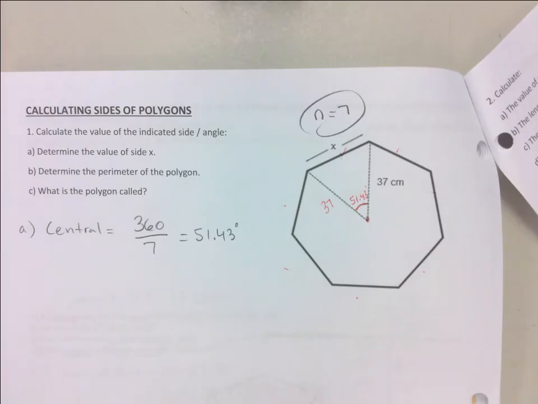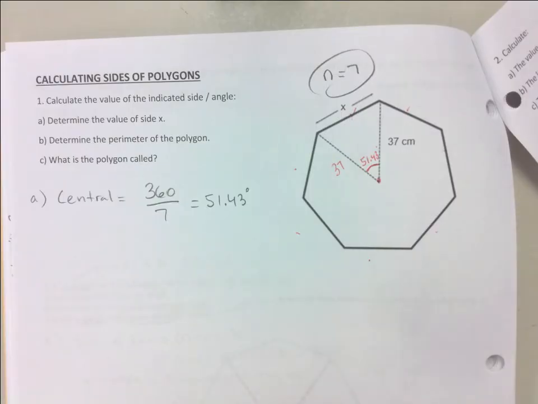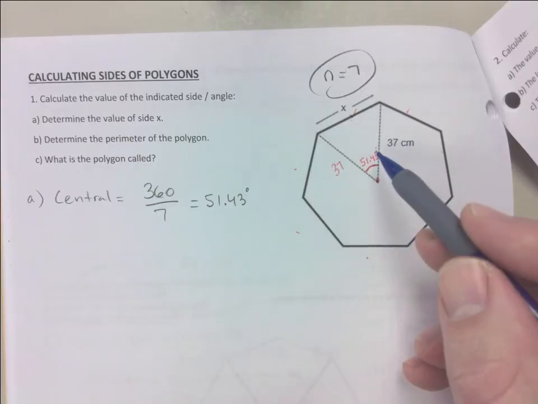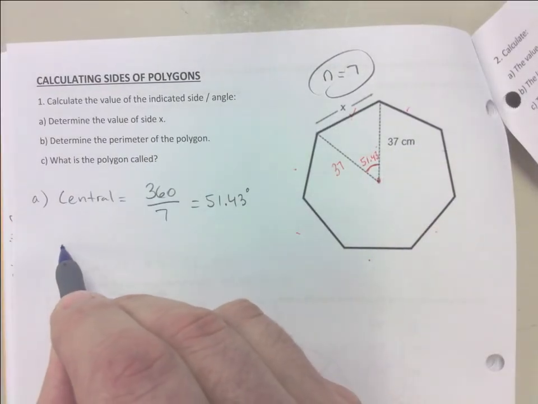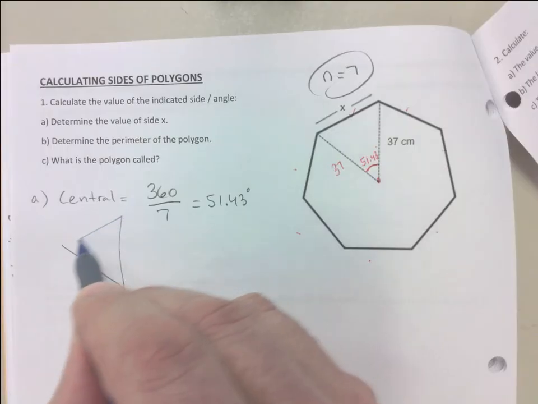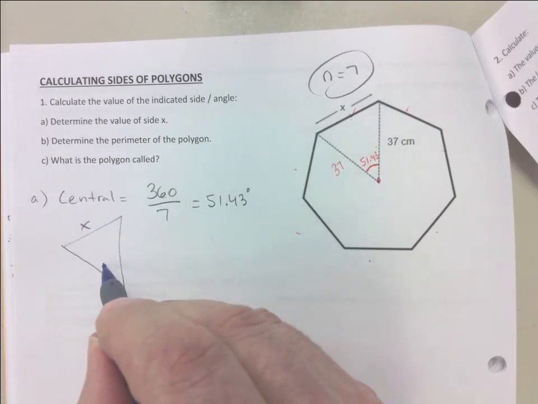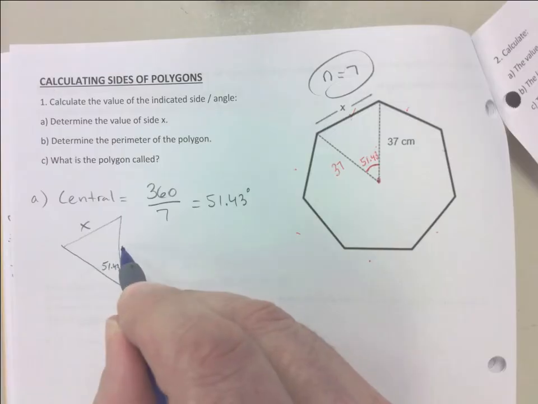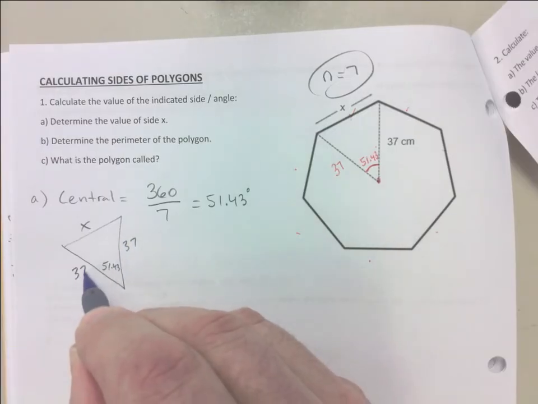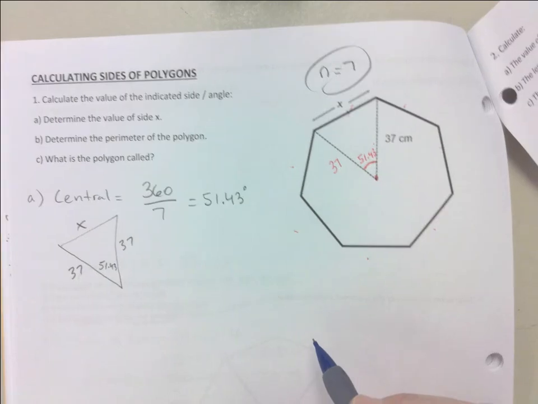Cosine law? SAS? Okay, so I will draw this out. Call this X, 51.43. This is 37, 37. And let's solve for X.